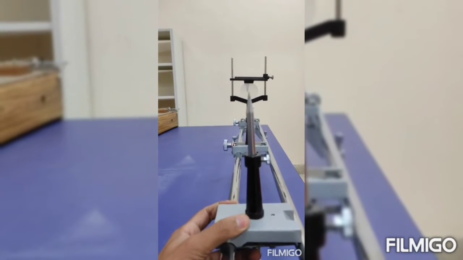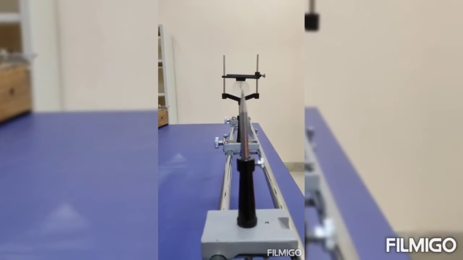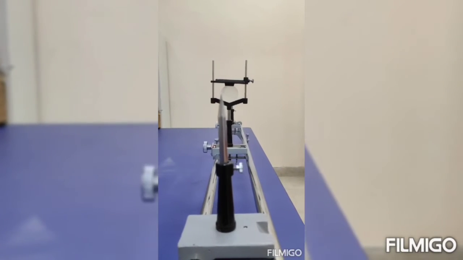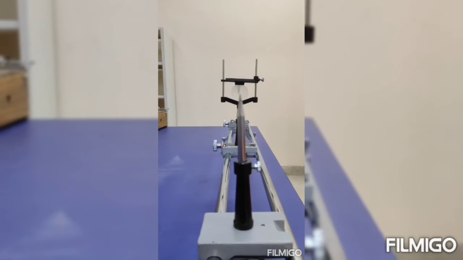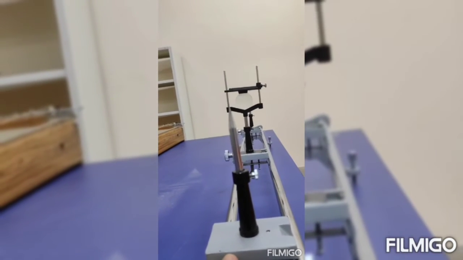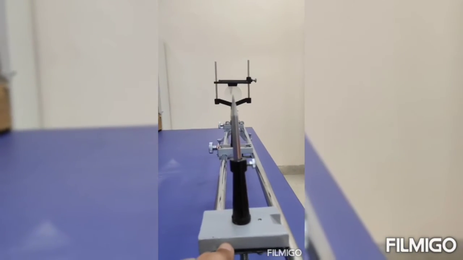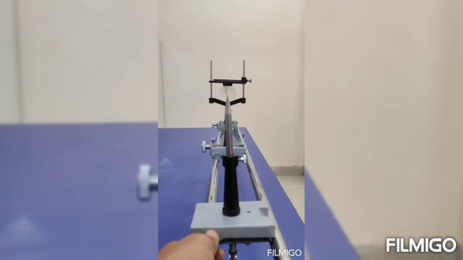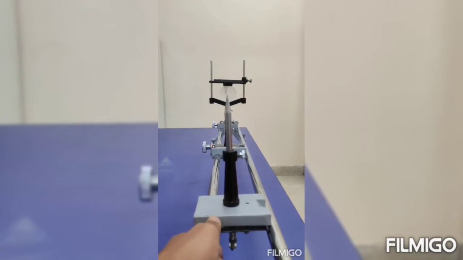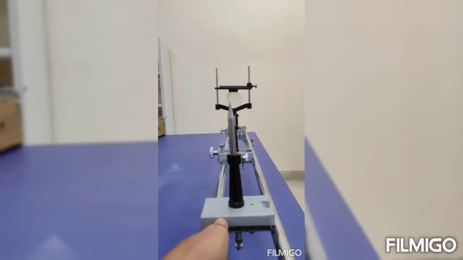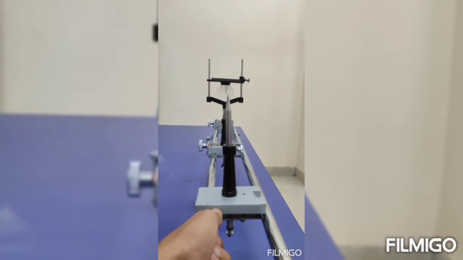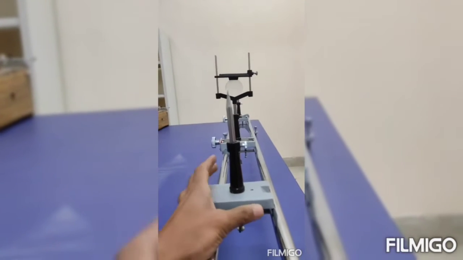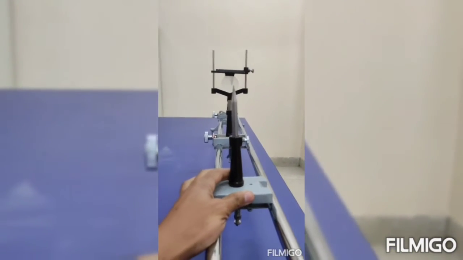If we are exactly at the image plane, then these two tips will not change their position. Now look carefully, we are moving our camera, but the positions of the two tips are changing, so we are not exactly at the image plane. We try to find the image plane exactly, that's why we are moving that sharp tip.